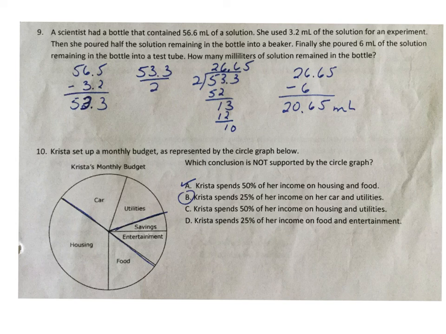Number 10. Which one is not true? Christina, income, and housing, food. So housing and food are right here. So if I filled this in, housing and food, that is half of it. So that means this is correct. You don't want to do it.